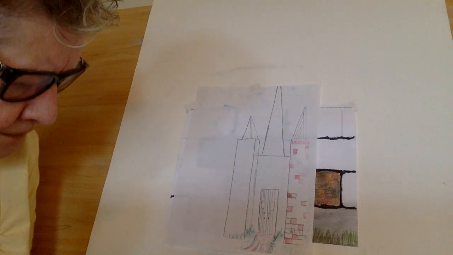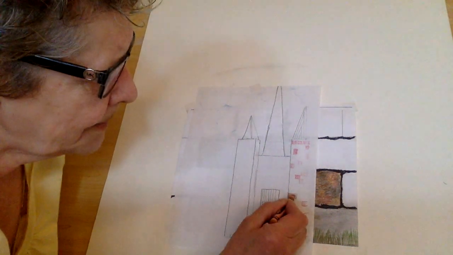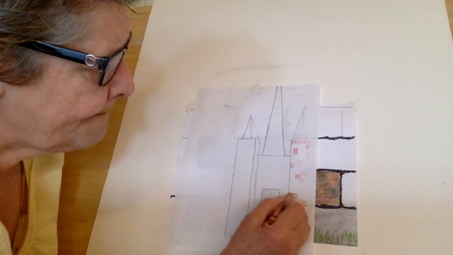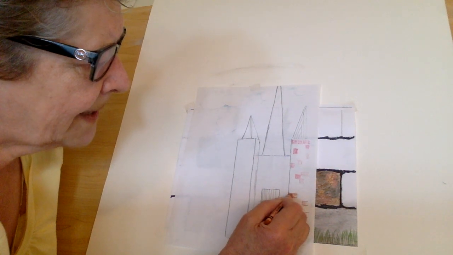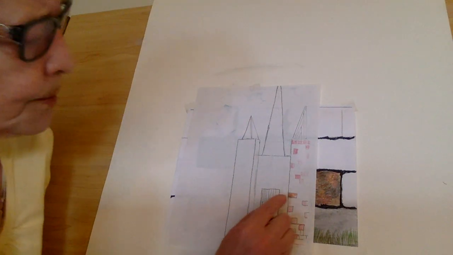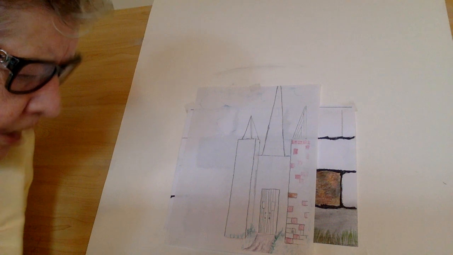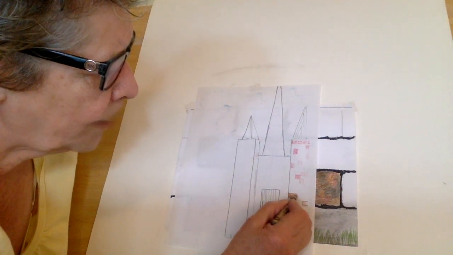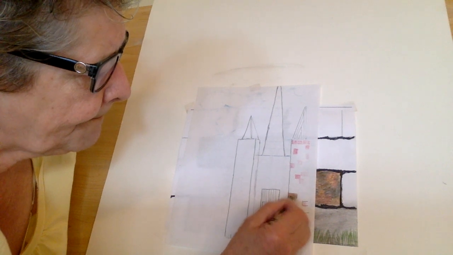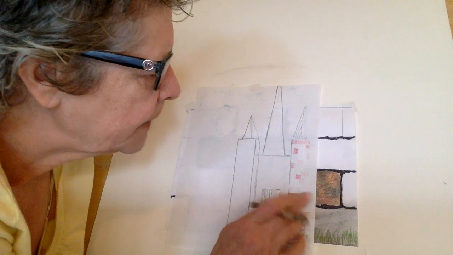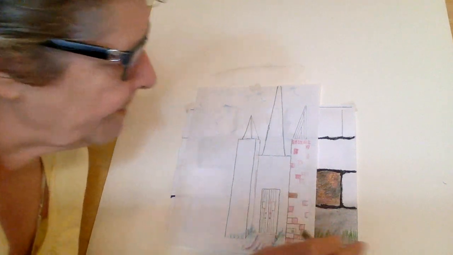All right, let's get a little bit of this color in. It's got a little bit of a red in it. And then you could also use your pencil to get a little bit of gray in there. But here I'm going to get a little bit of gray with a gray crayon. There we go. Brush carefully. There we go.